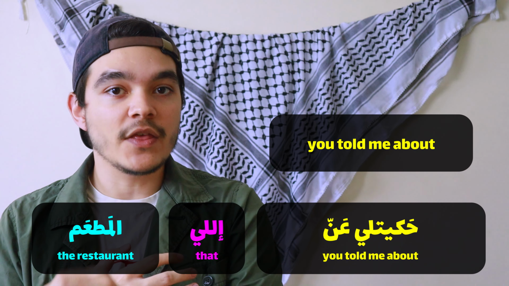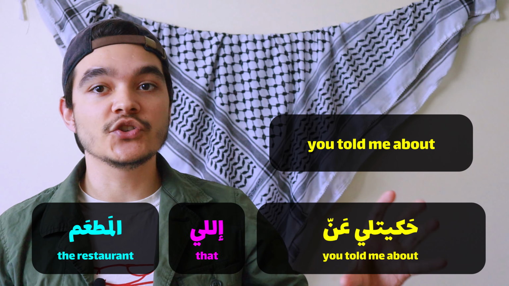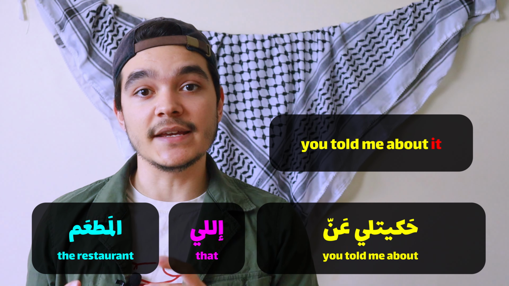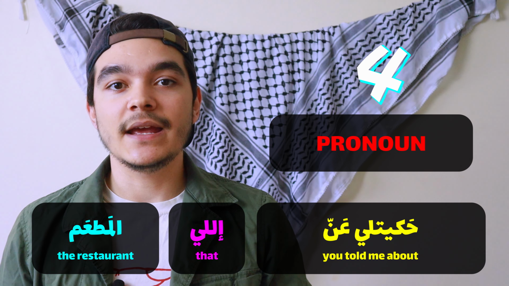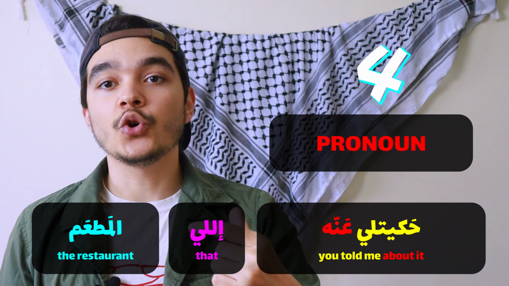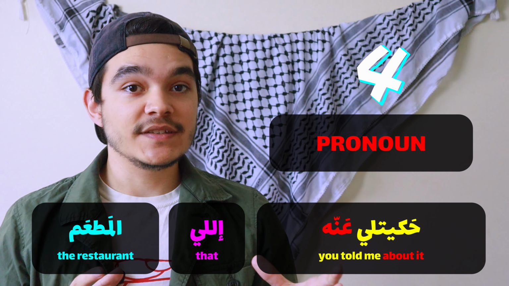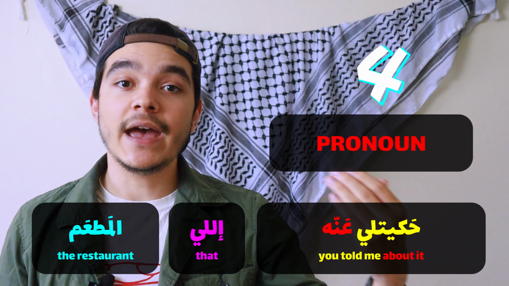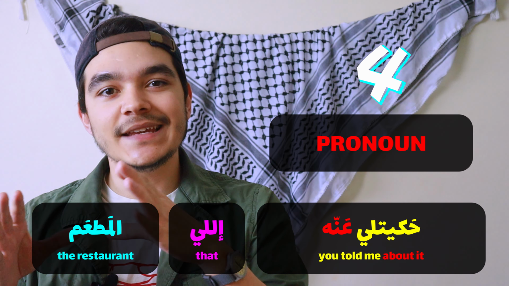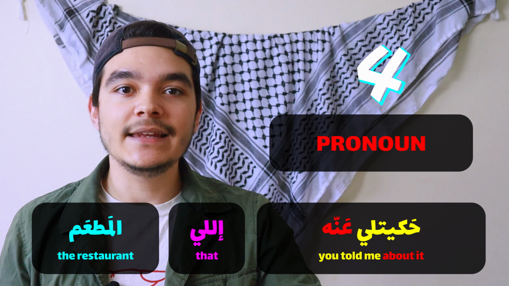So when we remove the restaurant, we have to make sure to insert a pronoun to take its place. That's the fourth component. So in Arabic, grammatically, it has to be the restaurant that you told me about it. As you can see, you told me about it is a complete sentence. And the it refers to the head word, the restaurant. So it's il-mat'am illi حكيت لي عنه.